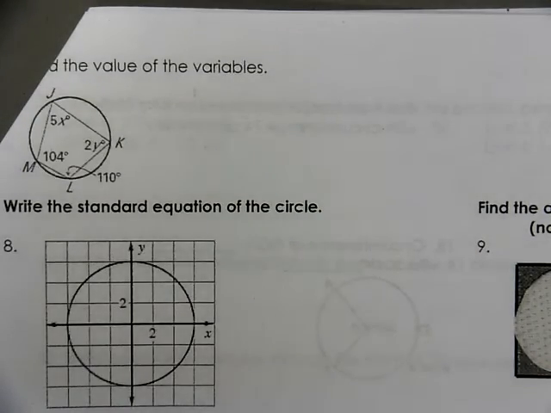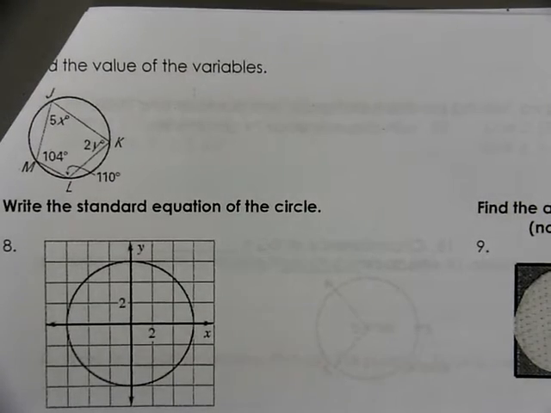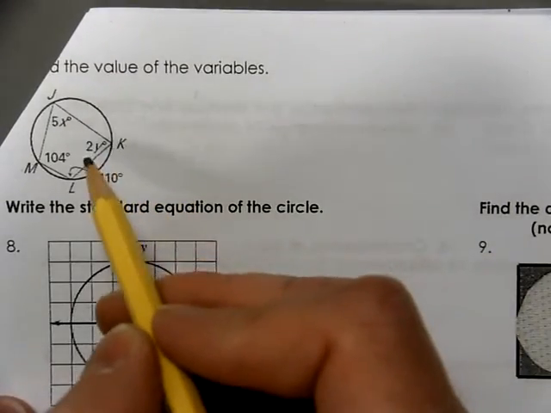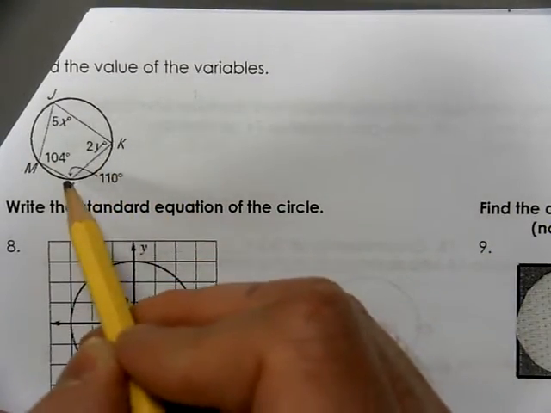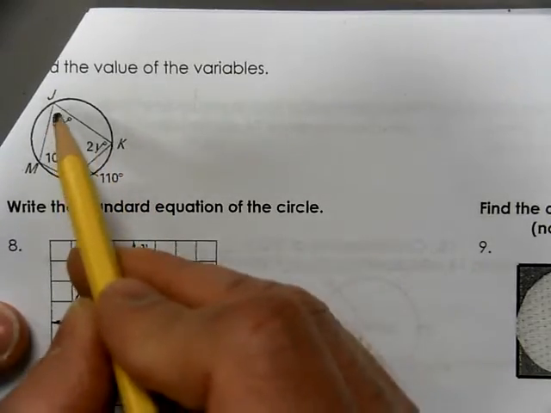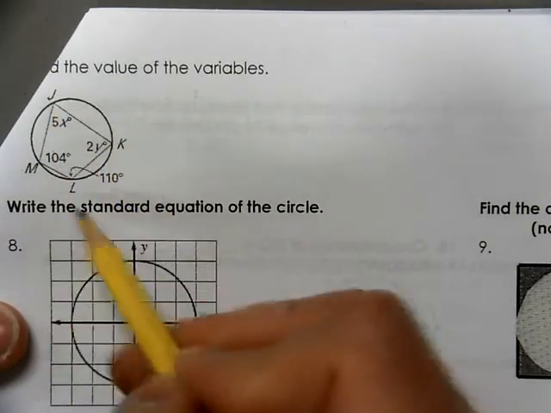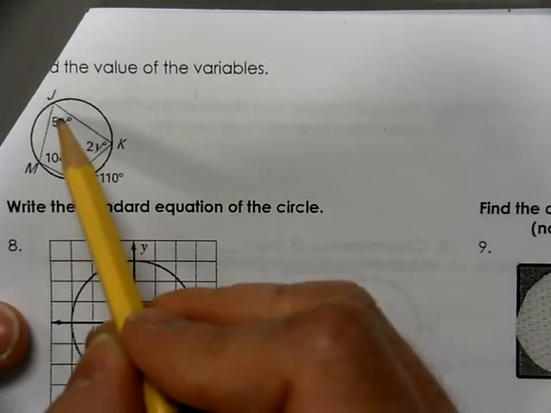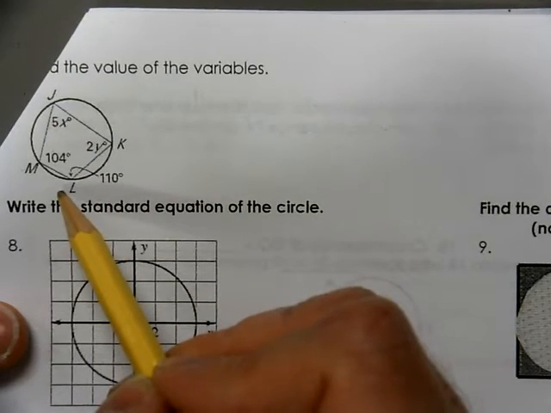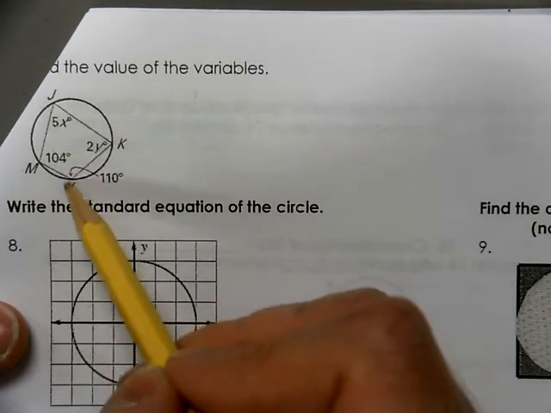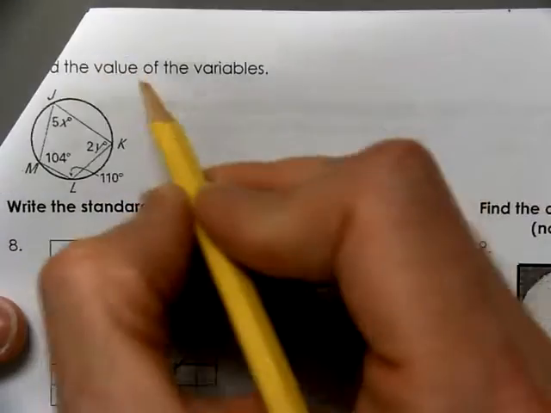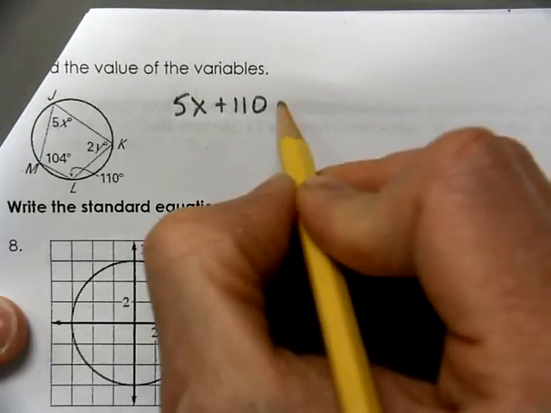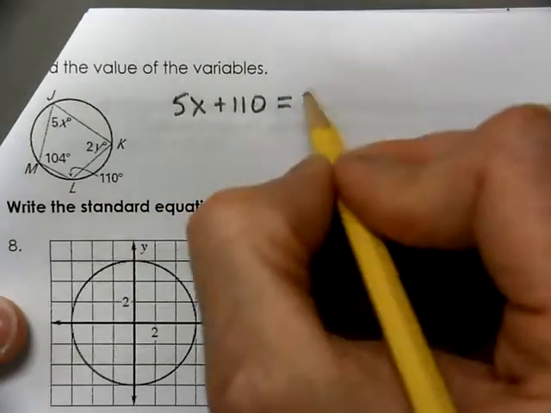For Geometry, Semester 2, Exam Review, we're continuing with Unit 8. Here we're going to find the value of x and y. We know, since we have a circle and we have a quadrilateral inside that circle, it's called an inscribed quadrilateral, that the opposite angles are supplementary. So 5x and the 110 add up to 180.